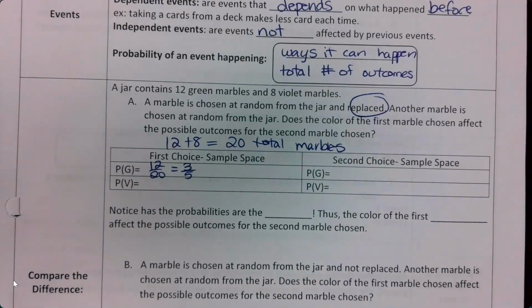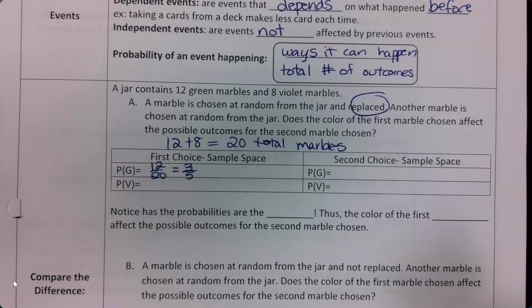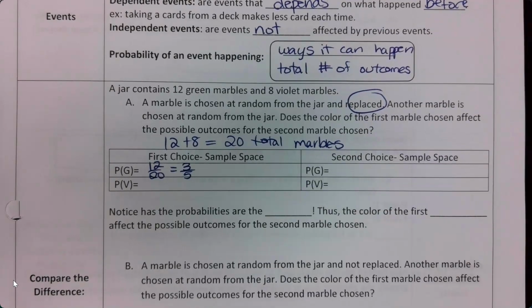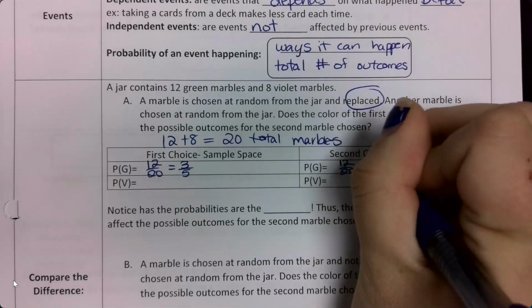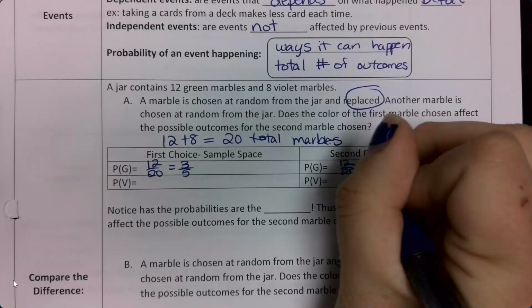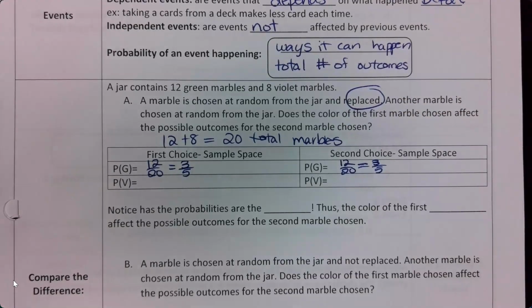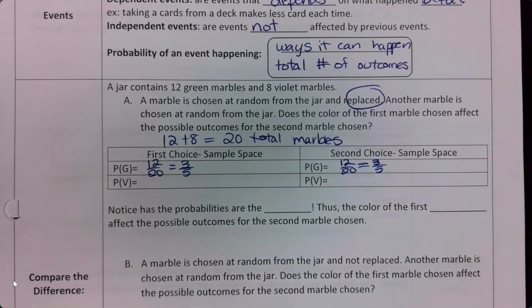So, assuming I've chosen a green marble for my first one, it says I'm replacing the marble. So that means once I choose it, I write down the color, and then I put it back in the jar. So when I go to choose my second marble, what's the probability of it being green? I still have 12 out of 20, or 3/5, or 60%, because I still have the same number of marbles in the jar.